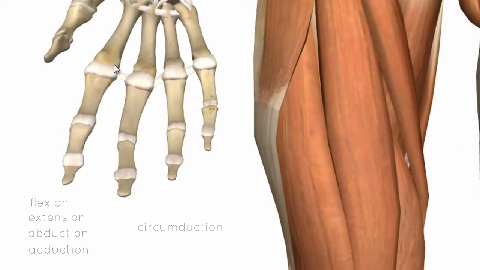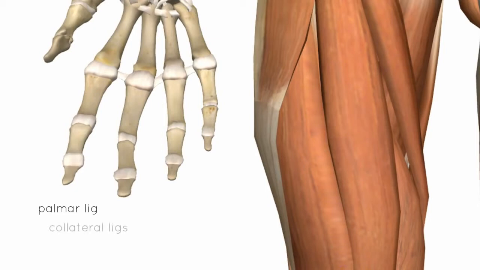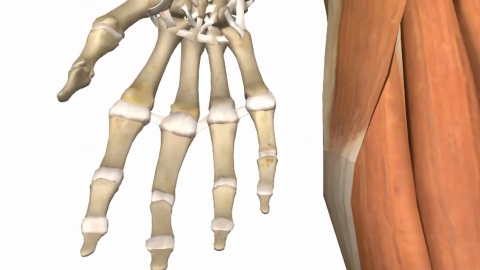So we'll just take a look at some of the ligaments at these joints. The metacarpophalangeal joints are actually quite straightforward. What you've got to remember is that there's a palmar ligament, you've got medial and lateral collateral ligaments, and you've got a deep transverse metacarpal ligament which links the palmar ligaments together. It's not actually demonstrated very clearly on this model, so I'm going to draw them on so that you can get a good idea of what I'm talking about.